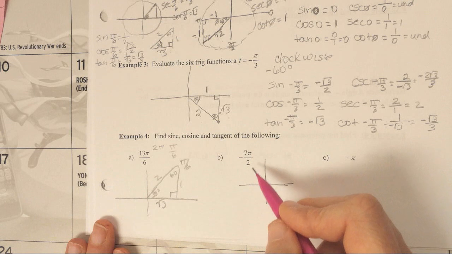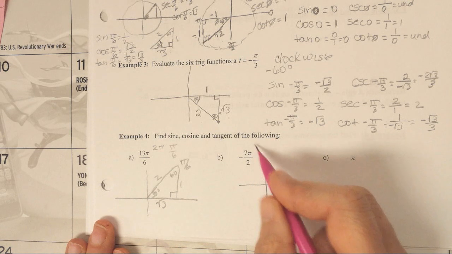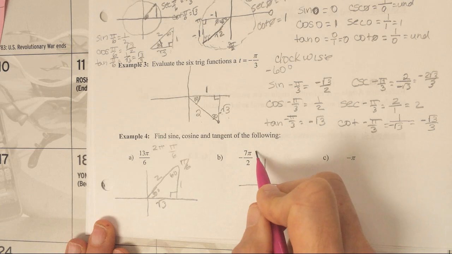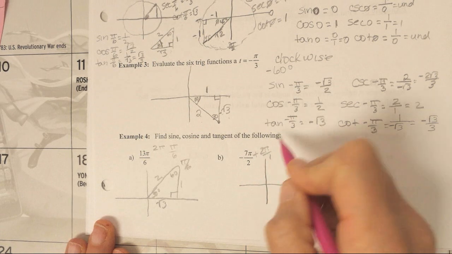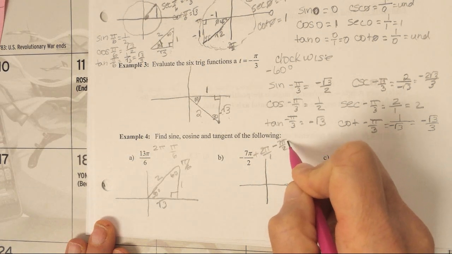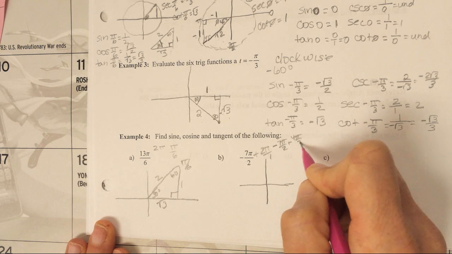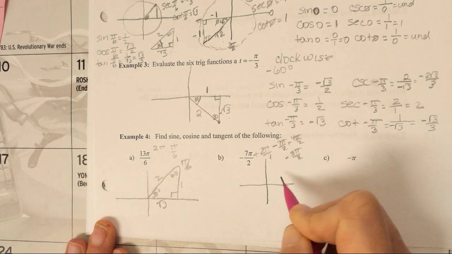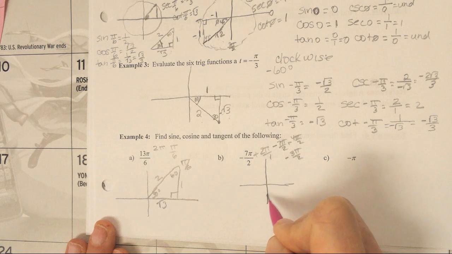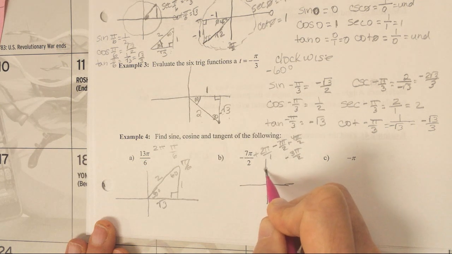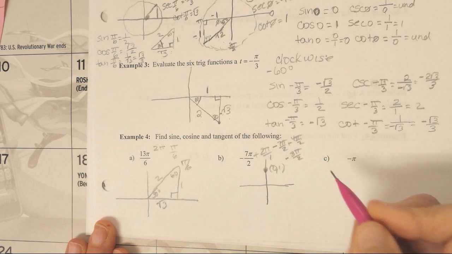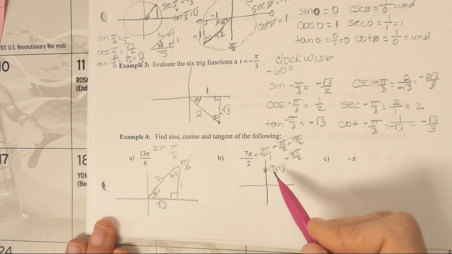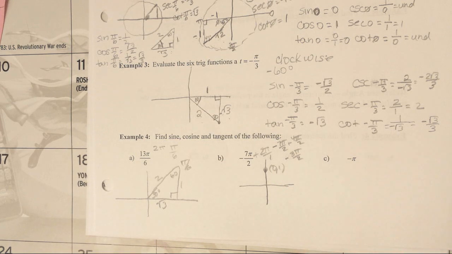Again, if you'd like to make that easier, you could always find a coterminal angle by adding 2 pi each time. So if I add 2 pi to that, I'd get a common denominator. So I'd get negative 7 pi over 2 plus 4 pi over 2, which would be negative 3 pi over 2. Well, that's easier to figure out because this is positive 3 pi over 2, so negative 3 pi over 2 would be up here. And that point right there is the point 0, 1. So that would be the point you were going to use for your sine. Remember, sine is your y, cosine is your x, and tangent is your y over x.